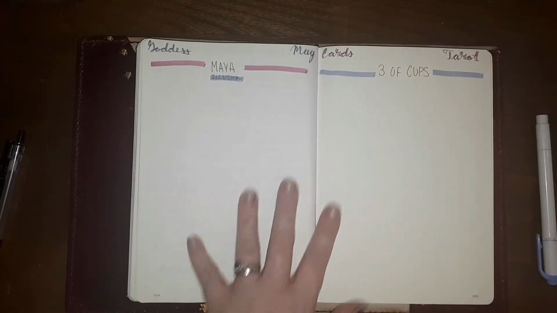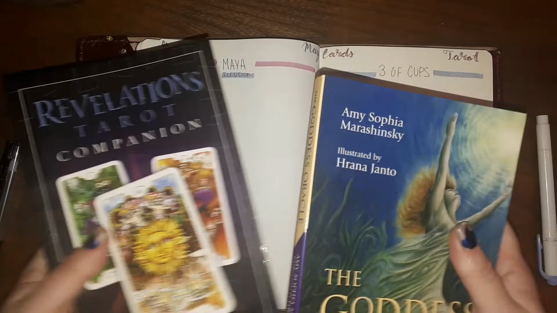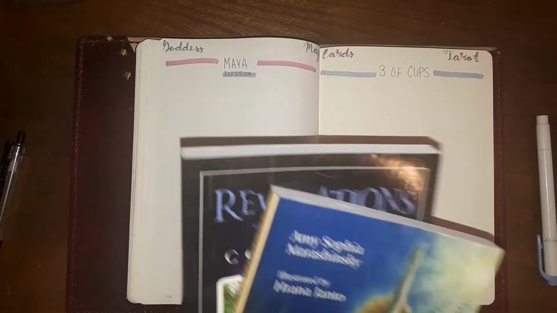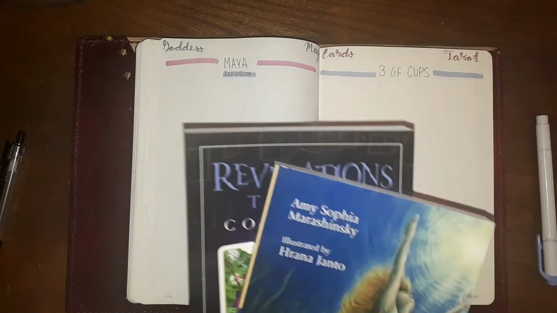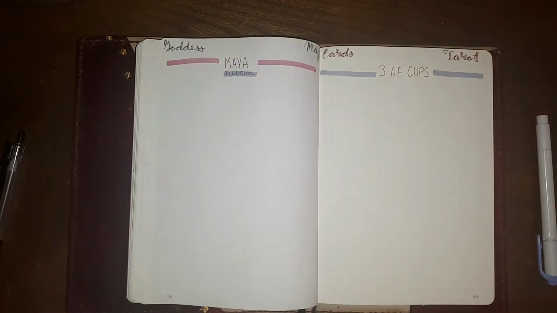Alrighty, this is all ready to go to add in the little details about the cards. I've got my guidebooks here. I like to read over the guidebooks and write first impressions and then write things down. Let's do that now.